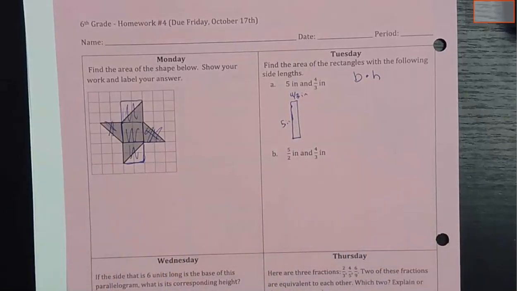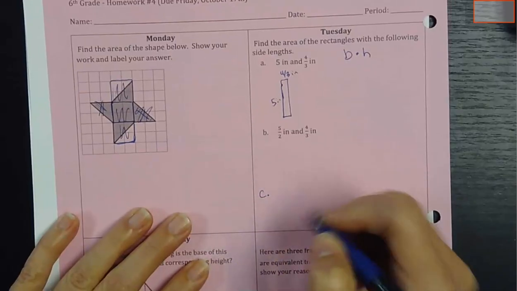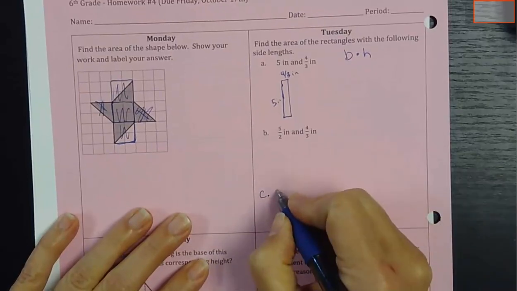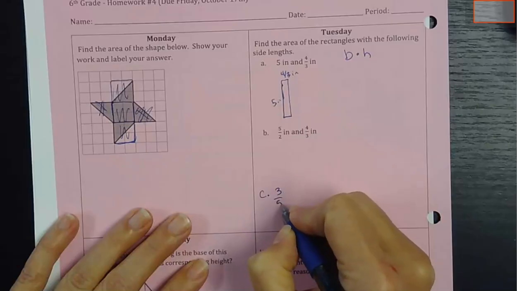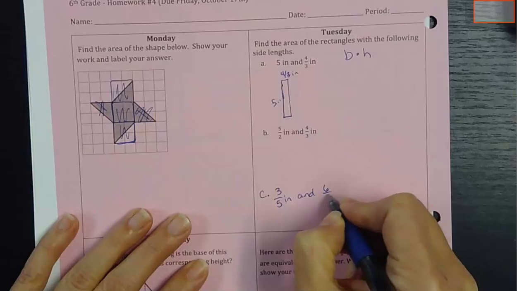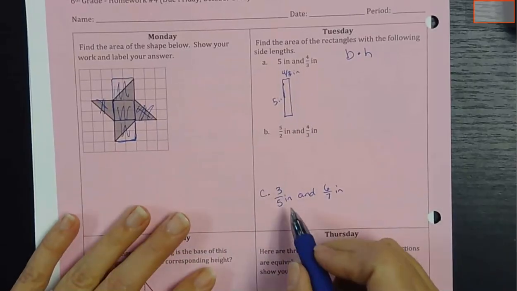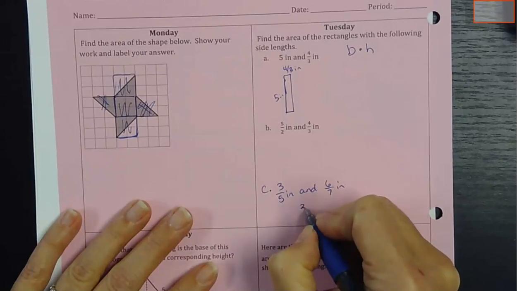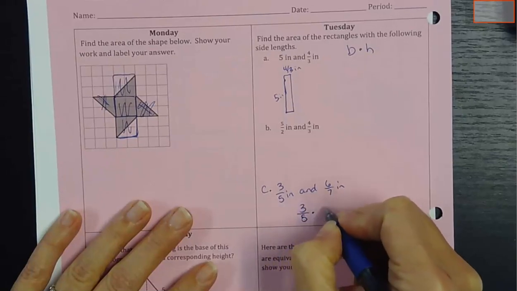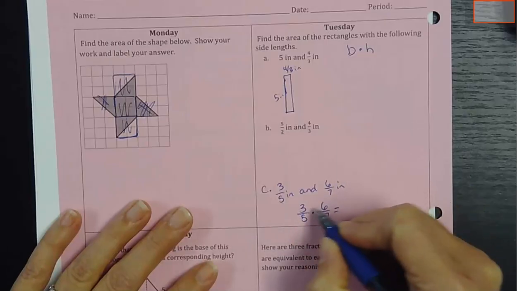Well, let's do a little refresher of how we multiply. So I'm going to make up a new one. You don't have to do this one. You can just follow along with me. But what if my rectangle was 3/5 inches and 6/7 inches? Okay, how do I find my area? Multiply these two. So I'd have to do 3/5 times 6/7 equals 3 times 6.